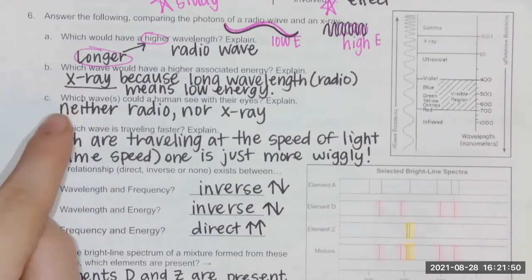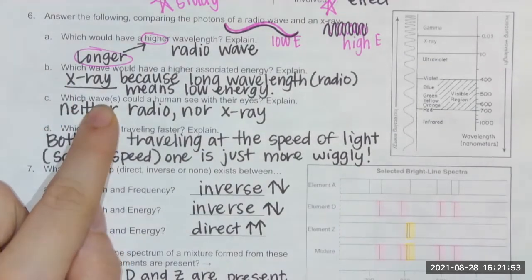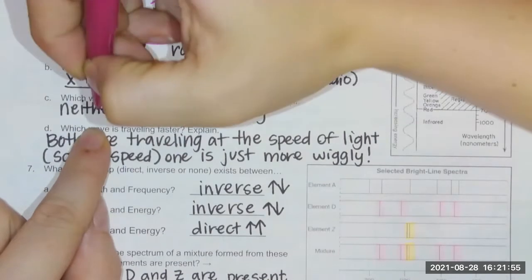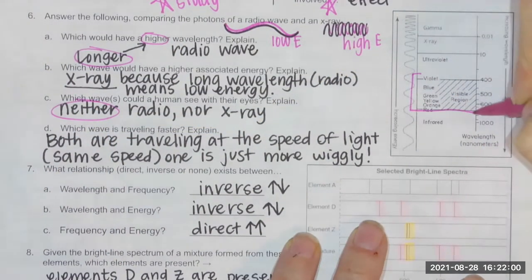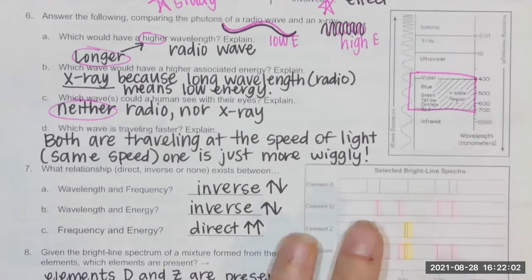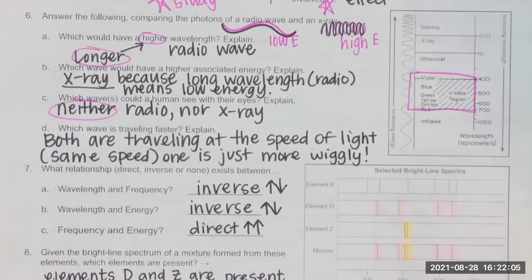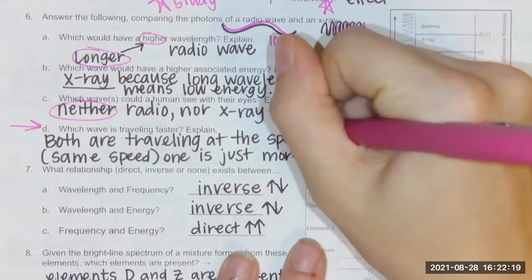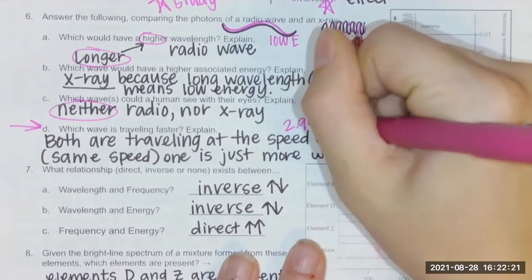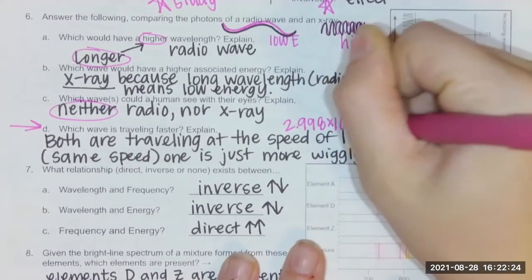Which wave or waves could a human see with their eyes? The answer is neither. We would only be able to see what's called the visible region for a reason. And this is one that a lot of students miss. Pat yourself on the back if you got this right. Which wave is traveling faster? Explain. Both are traveling at the same speed. They're both traveling at the speed of light. One is just more wiggly than the other.